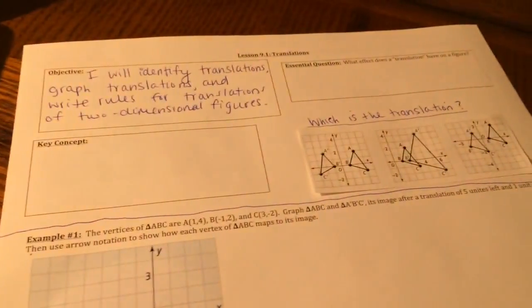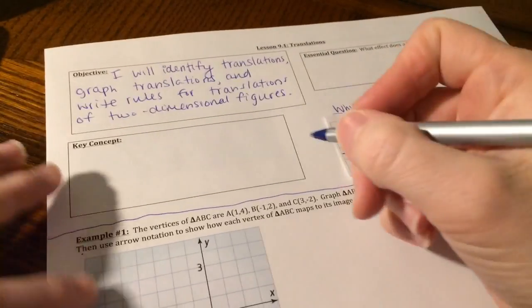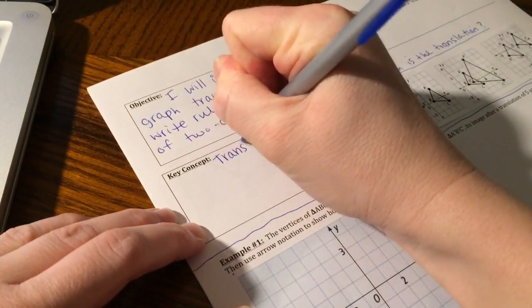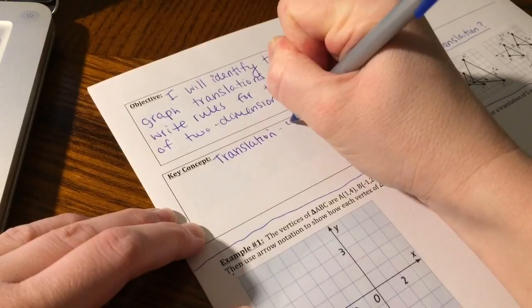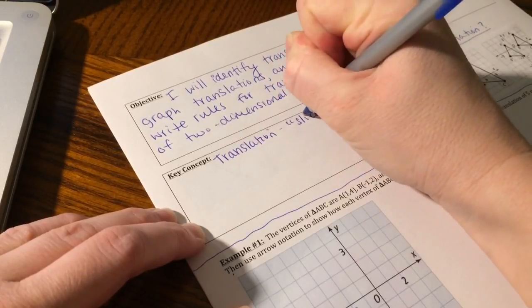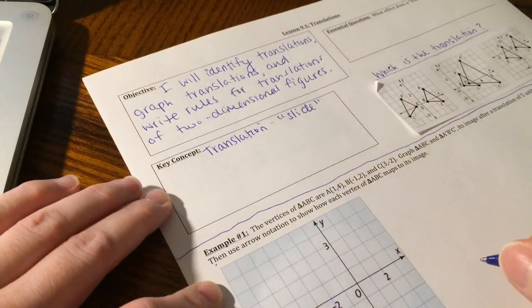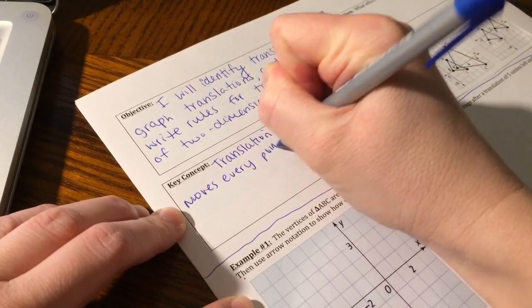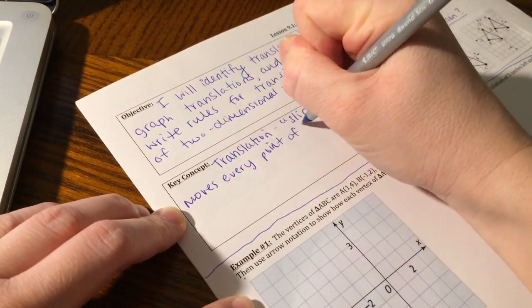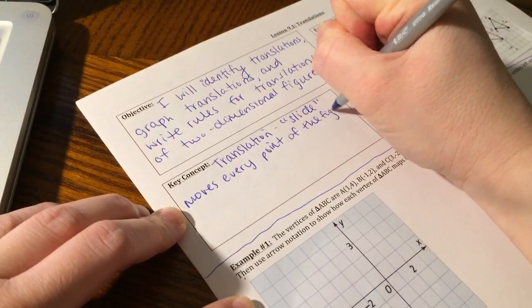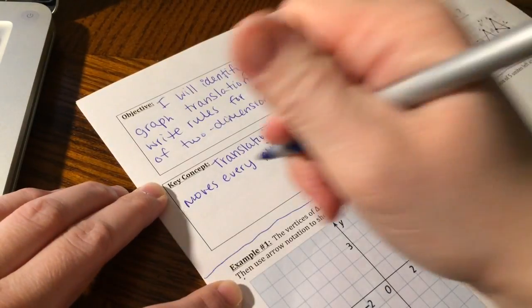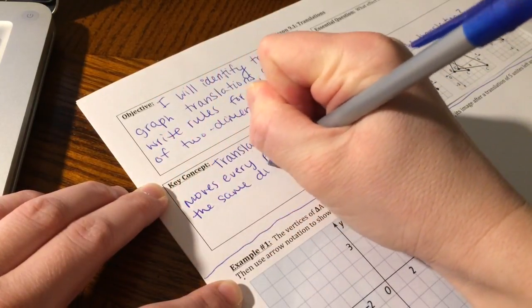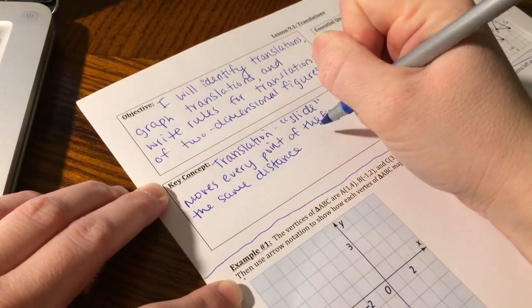All right, so let's write that down in our key concept: a translation is a slide. That's another word for it, because it slides across the coordinate plane, and it moves every point of the figure the same distance and in the same direction.